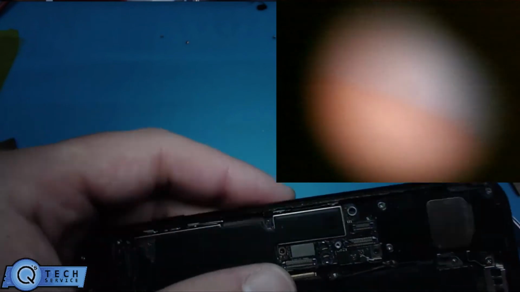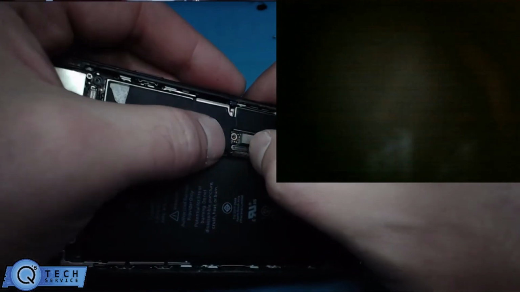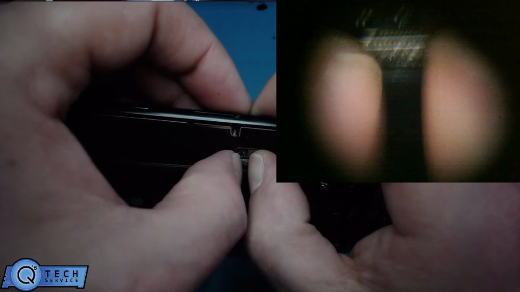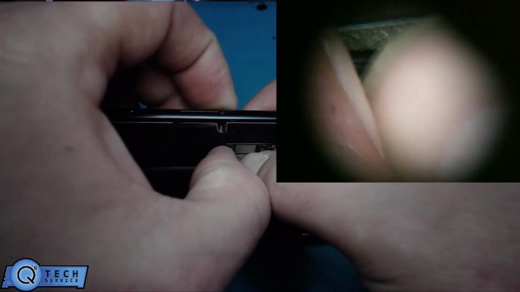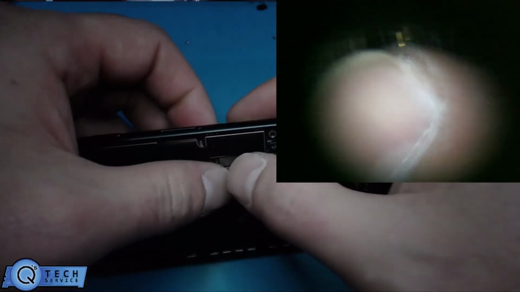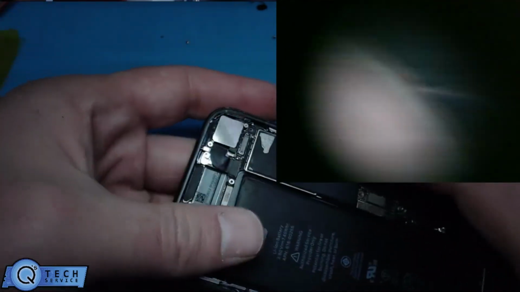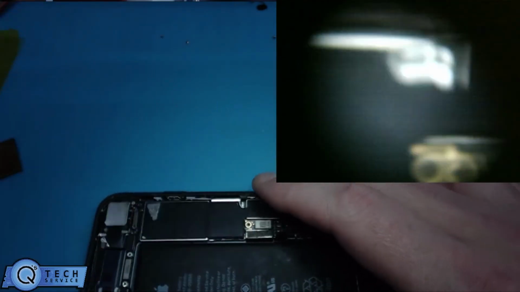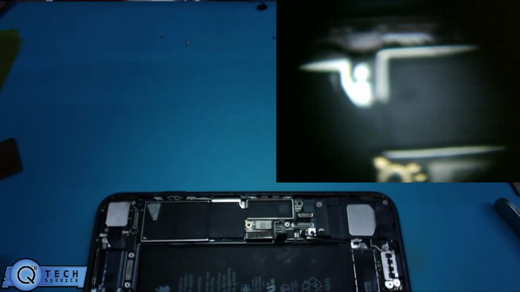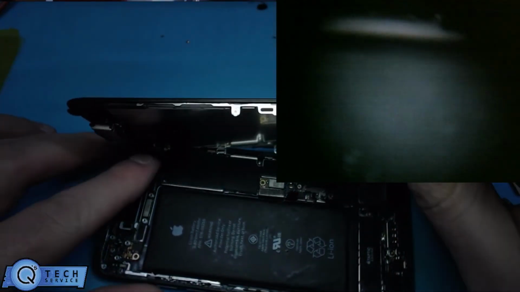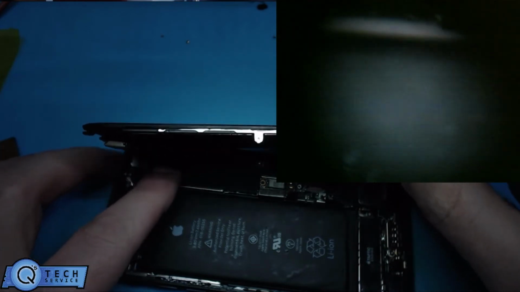I'm gonna do it off microscope. There we go. Alright, so we got everything connected there. Let's plug the screen in and give it a test before assembling it all together. I'm pretty sure it works.